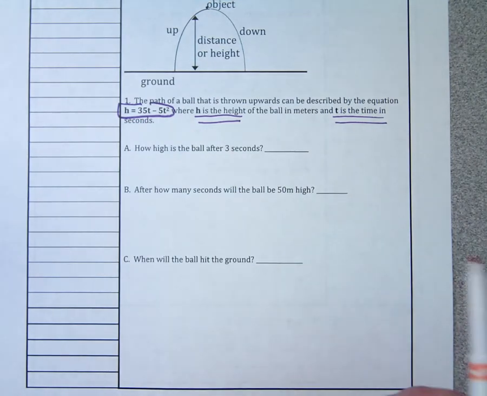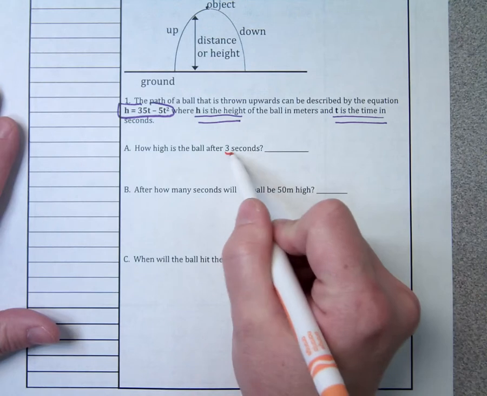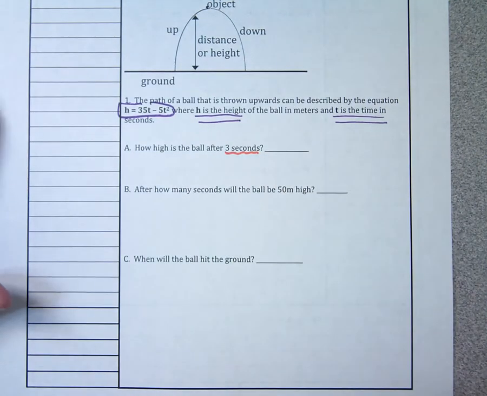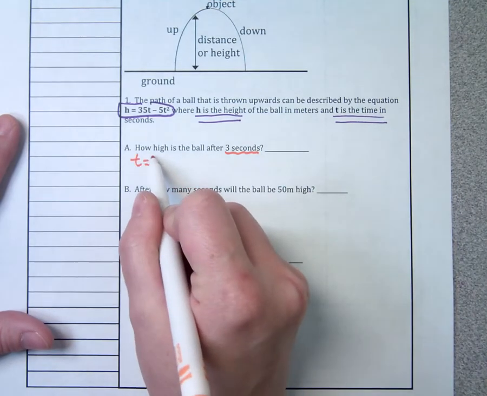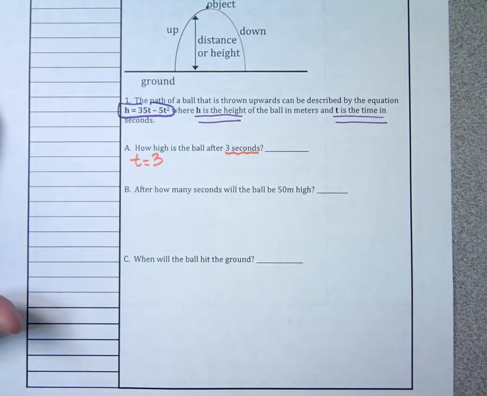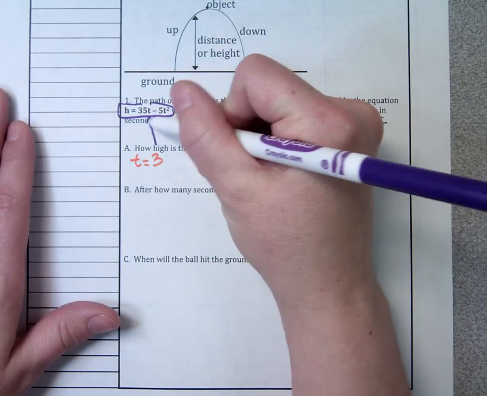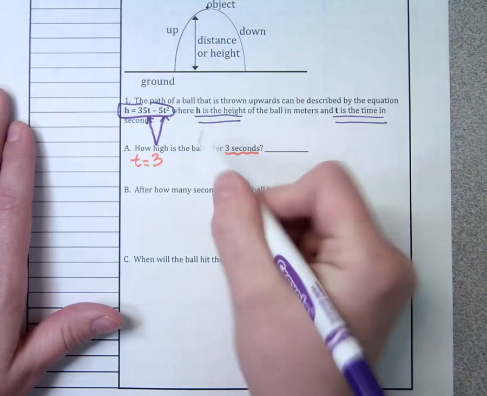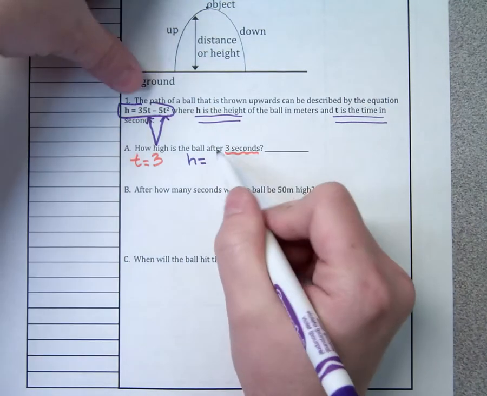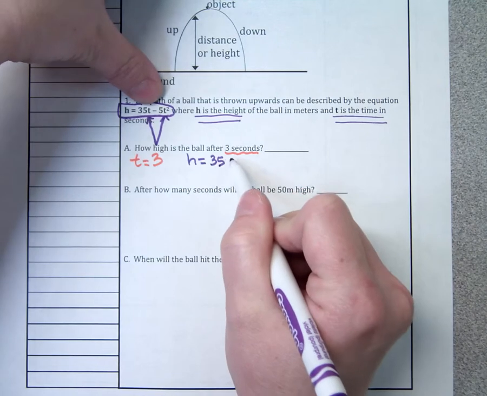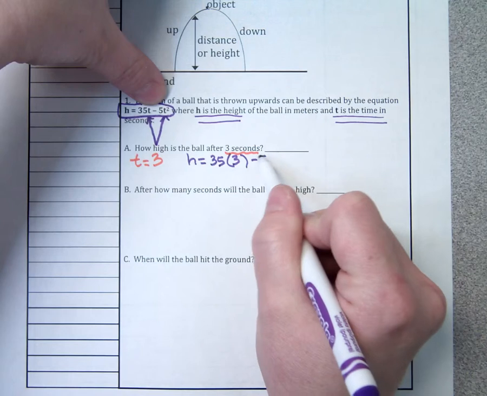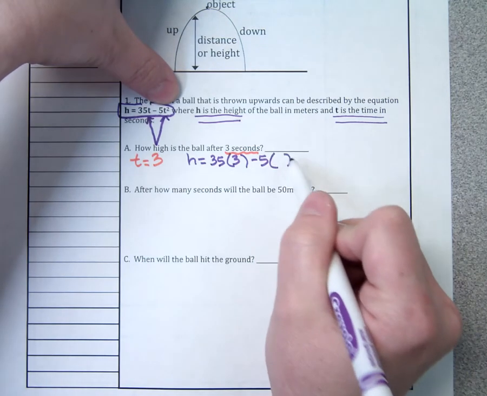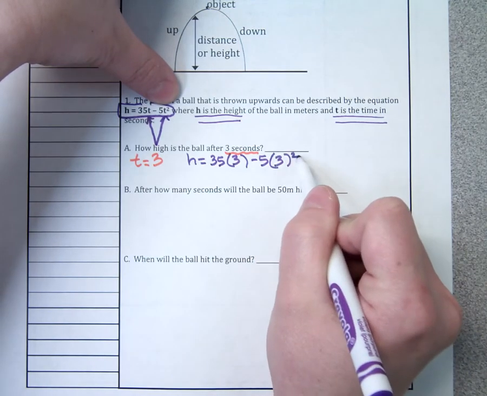Okay, so in part A, when it says how high is the ball after 3 seconds, did they give you the height or did they give you the time? They gave you the time. They gave you 3 seconds. So I know t is 3. If t is 3, what do you think you could do? 35 times 3. Yeah, you'll put a 3 into that t, and you'll put a 3 into that t. So it would be h equals 35, where the t is, I'm going to put my parentheses down, put the 3 in there, minus 5, where the t is, put my parentheses down, put the 3 in there, and squared.